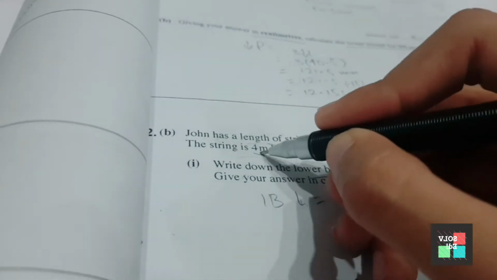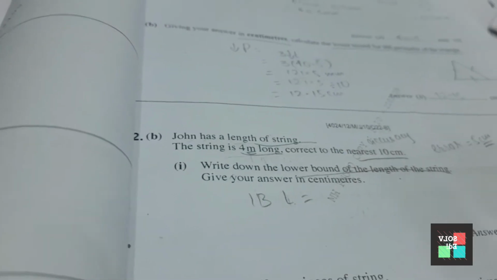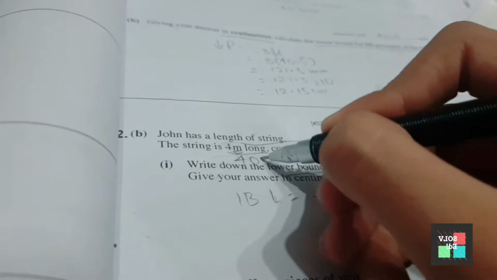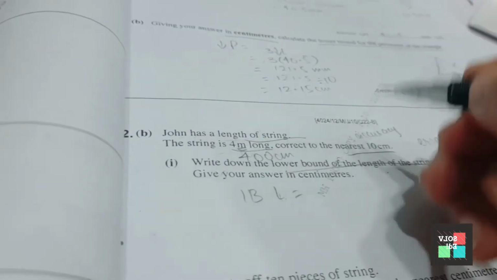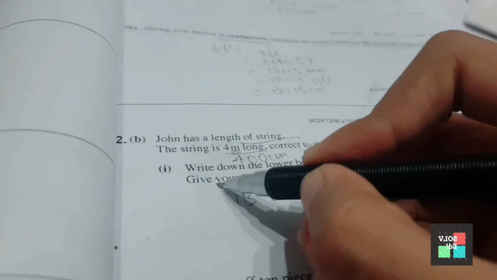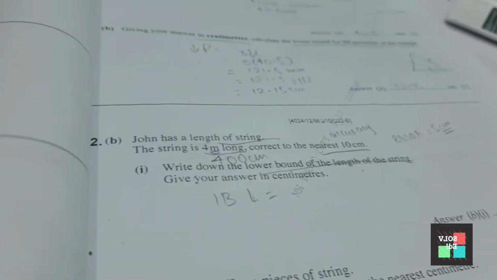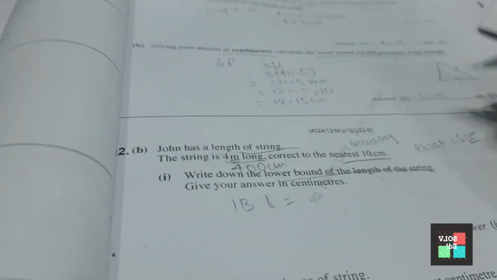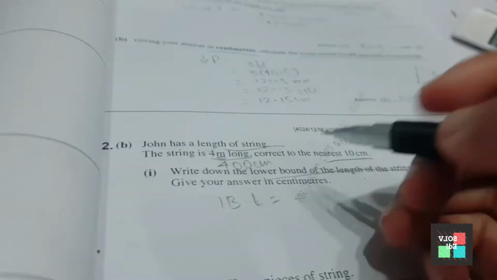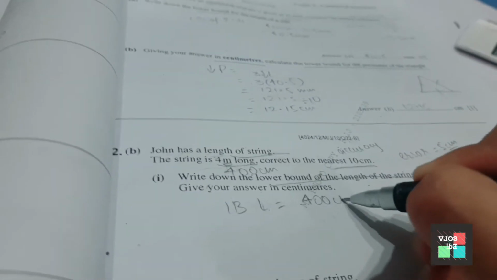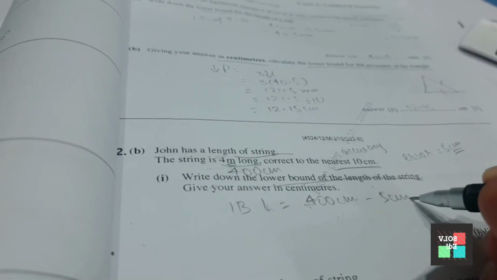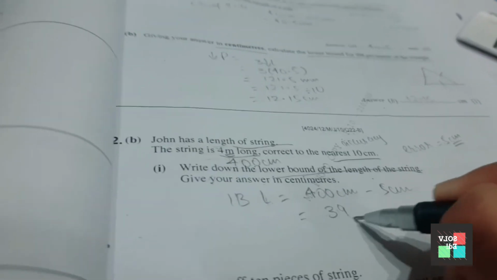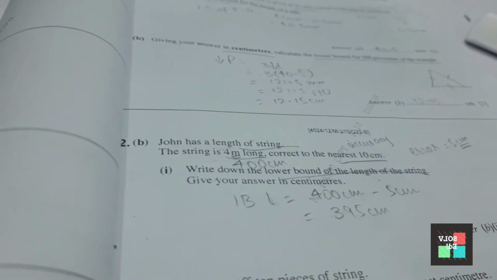subtract 5 centimeters. Now, notice that the units are completely different, so we're going to convert the bigger unit into the smaller one. And since they've asked us in centimeters as well, that further confirms that we need to convert this into centimeters and not this into meters. This is 400 centimeters. We're going to subtract away 5 centimeters, and that's going to give us 395 centimeters as our answer. The next one, the next part.